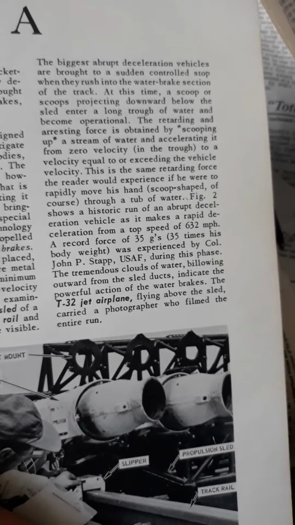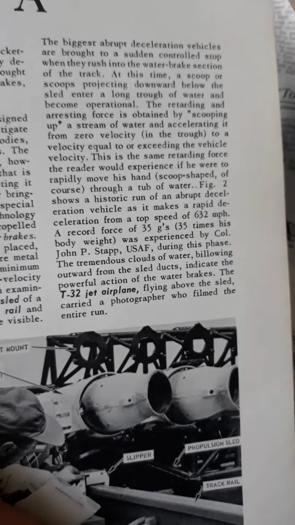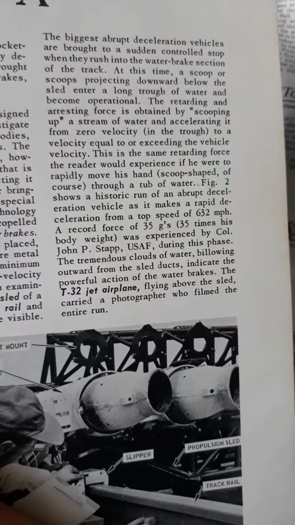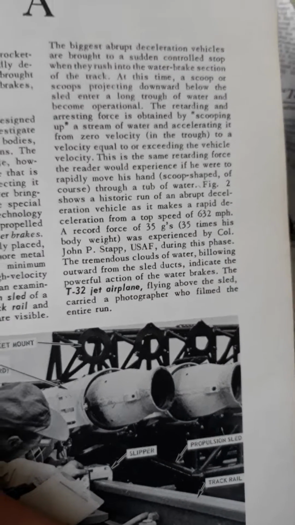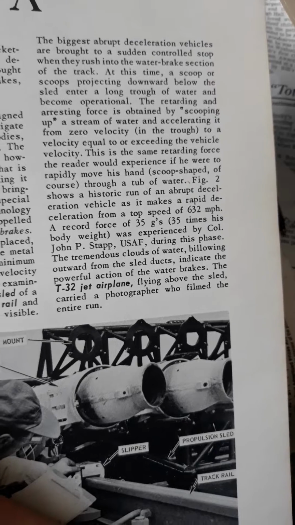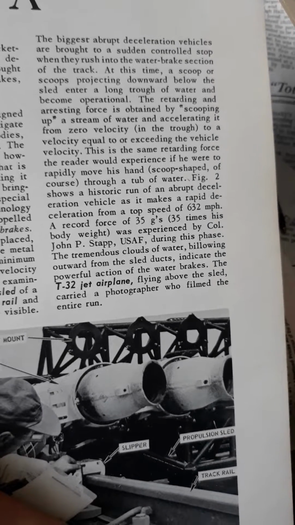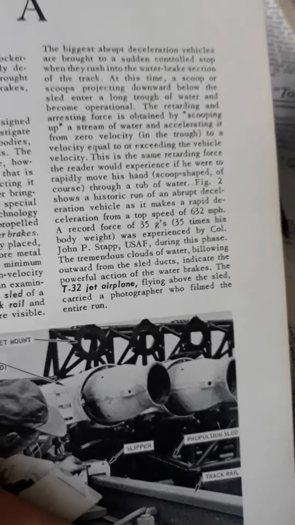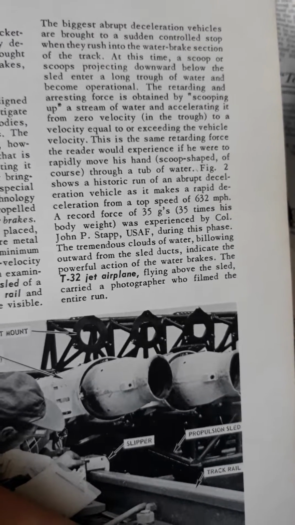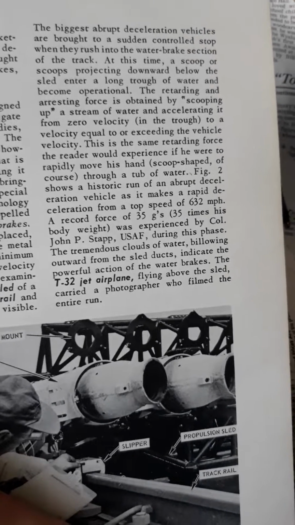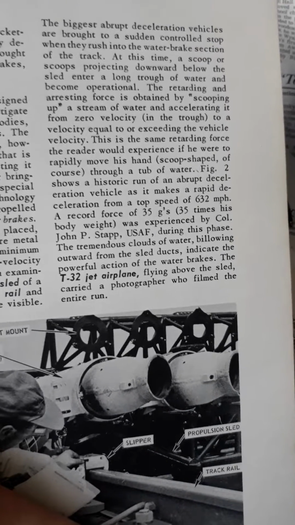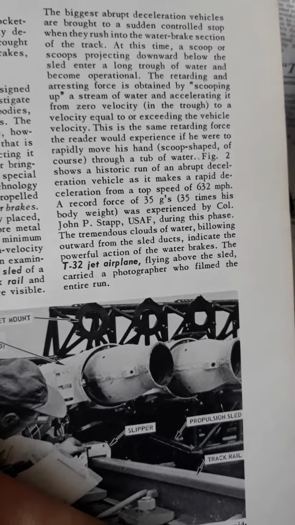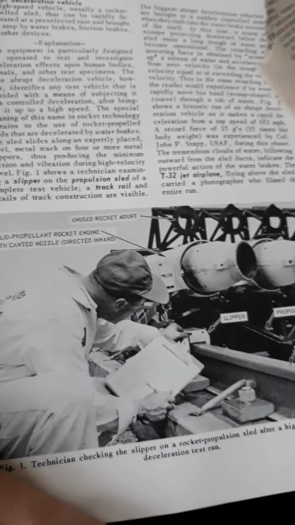This shows a historic run of an abrupt deceleration vehicle as it makes a rapid deceleration from the top speed of 632 miles per hour. A record force of 35 Gs, 35 times his body weight, was experienced by Colonel John P. Stapp, USAF, during this phase. Tremendous clouds of water building outward from the sled ducts indicate the powerful action of the water brakes. A T-33 jet airplane flying above the sled carried a photographer who filmed the entire run.